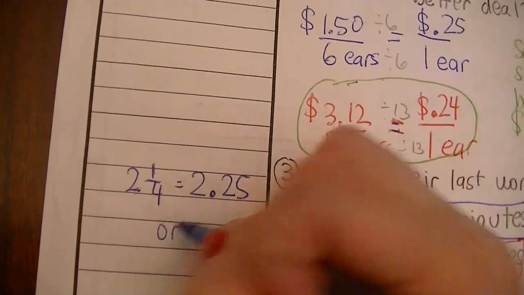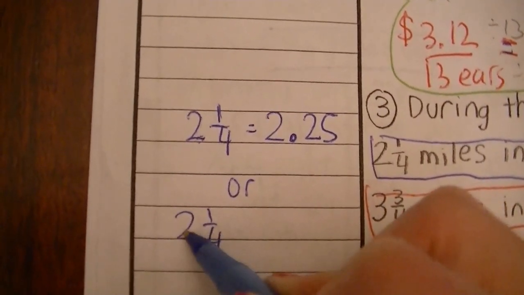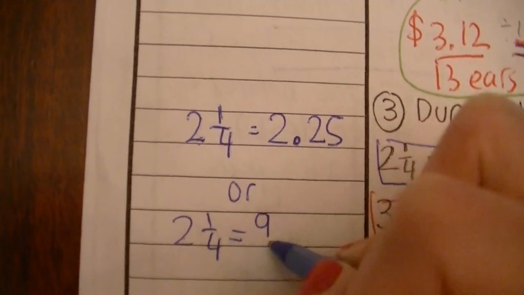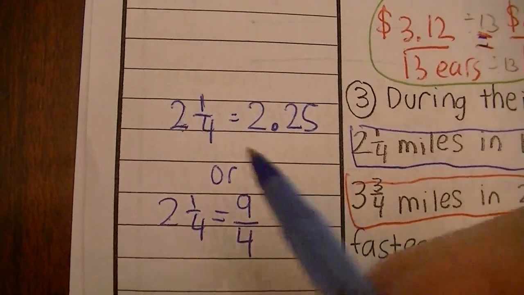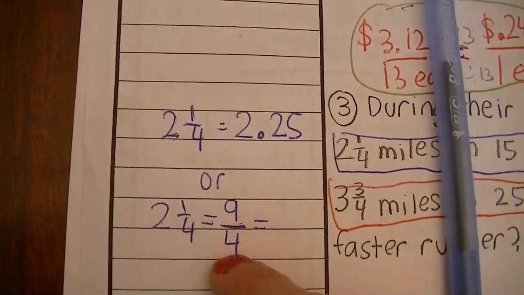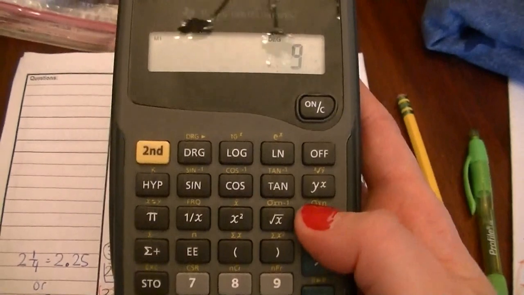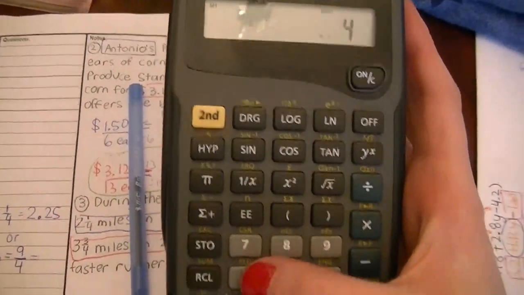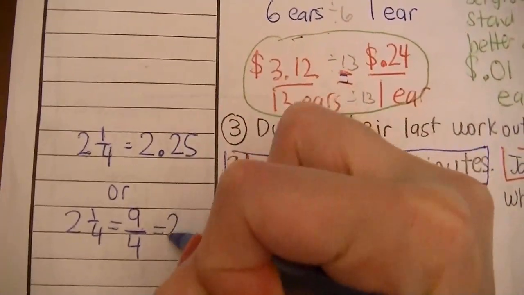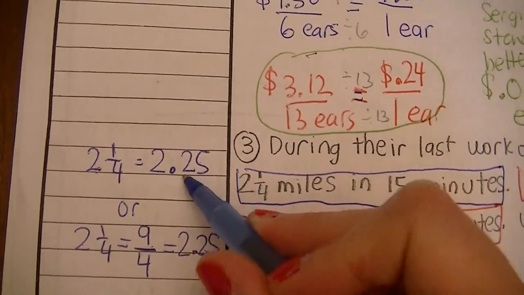Another way you can do this to figure out the decimal is like this. 4 times 2 is 8. 8 plus 1 is 9. Keep the same denominator. Okay? So these are equal right here. And then you know that this means divide. So you would go 9 divided by 4. Same thing. Okay? All right? So instead of writing this right here, I'm going to write the fraction.